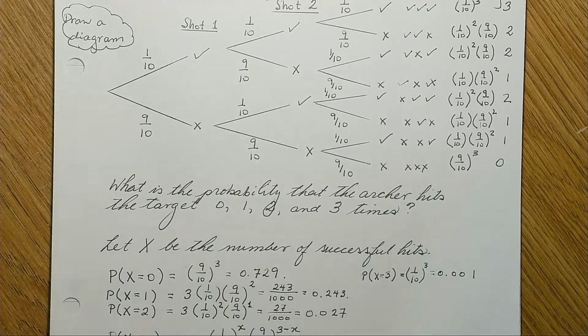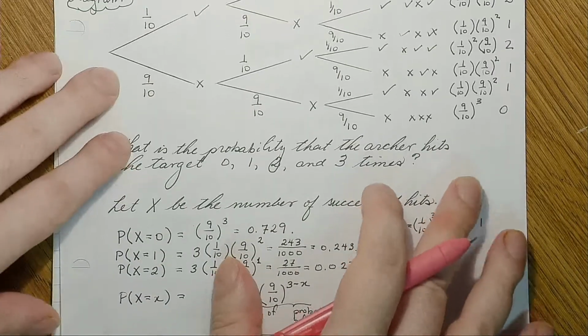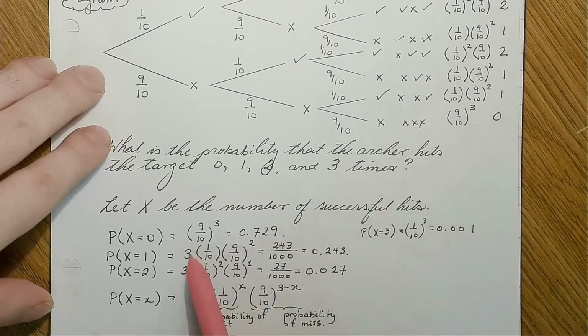So that's how we'll do it for this, when we'll add that coefficient here.